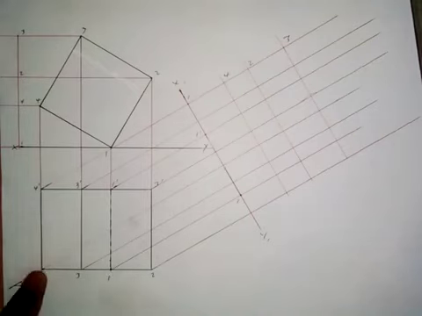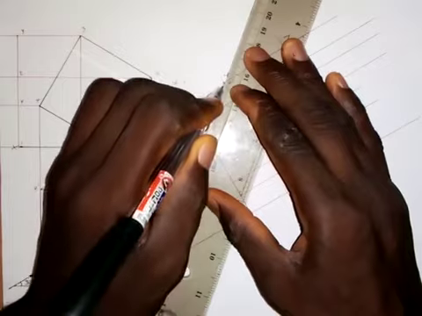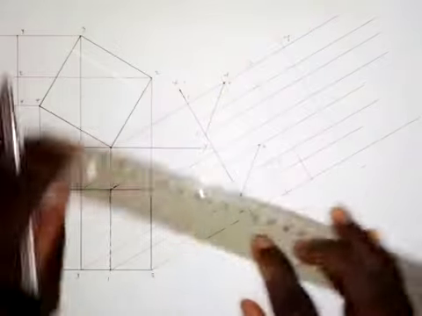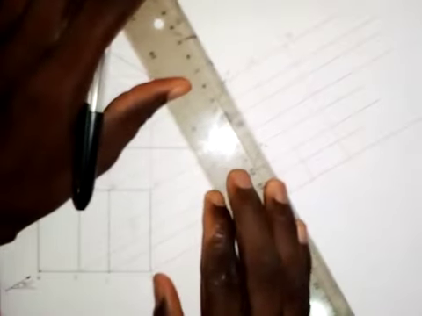Okay, so I will join this together. Join 1 and 4 together like this. Then I will join 1 prime and 4 prime together like this. Then 4 and 4 prime, I will join them together like this. Okay, so we have brought out that face.